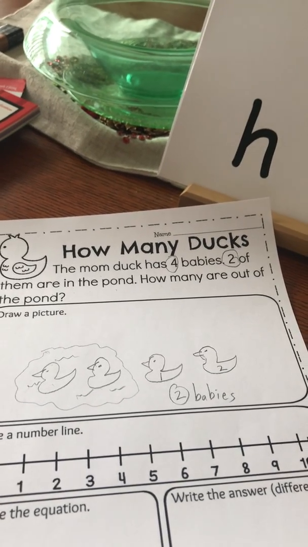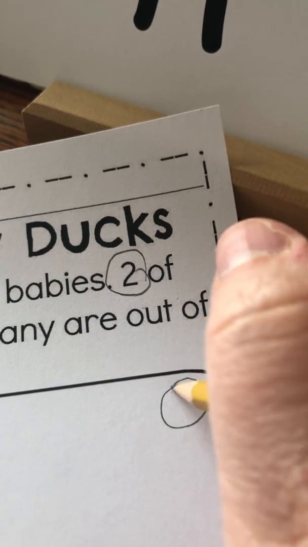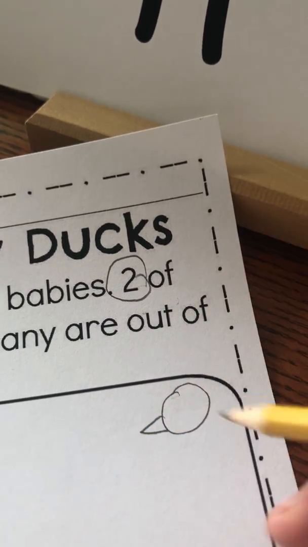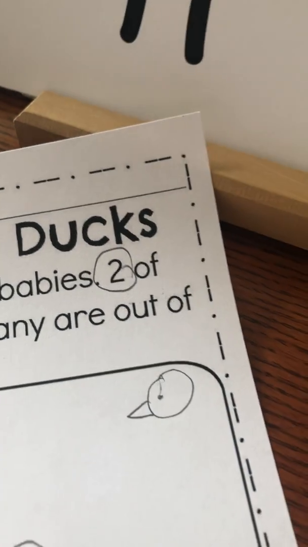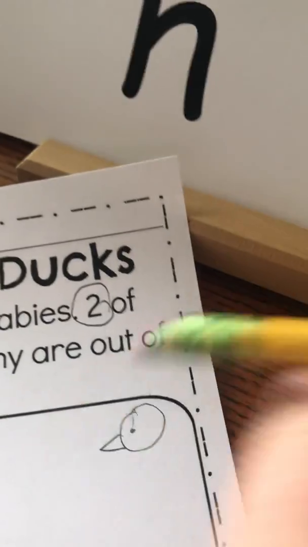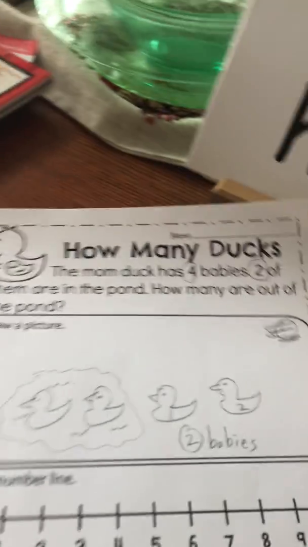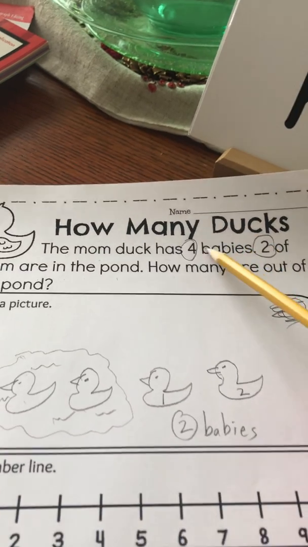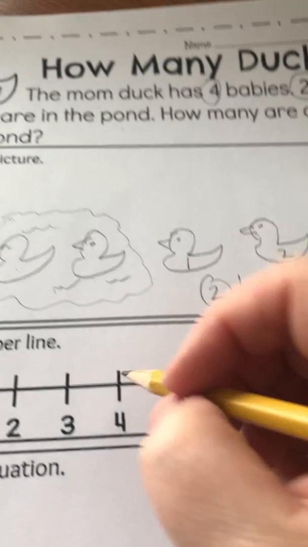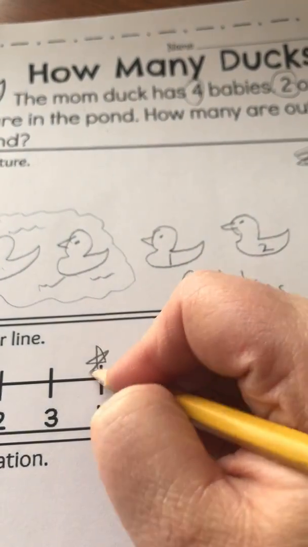If you can't draw a duck, that's fine. Watch another way you could draw a duck. You could just draw a little baby duck in a circle with a triangle. Give it an eyeball. That could be a duck too. So, let's go down to our number line. How many ducks in all? 4. So let's put a star so we know where we're at.